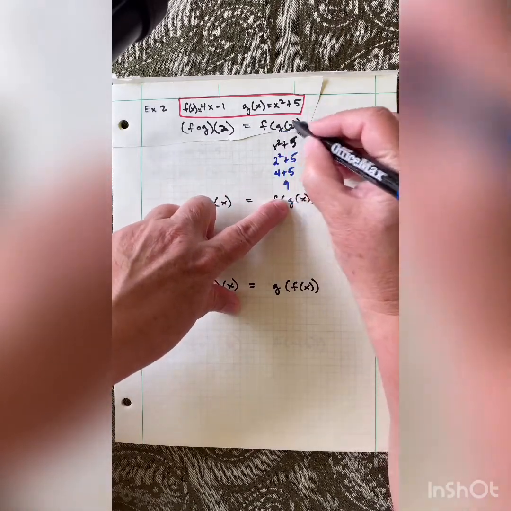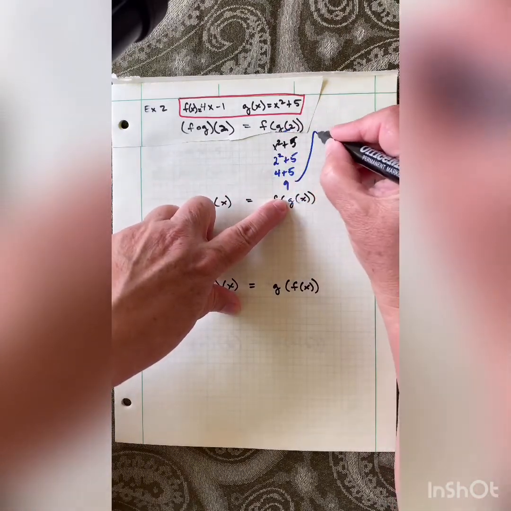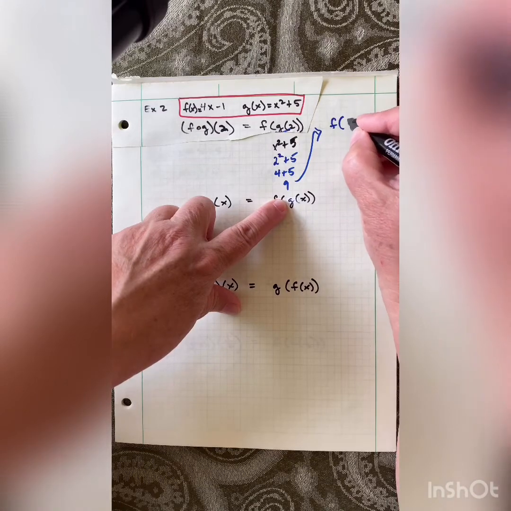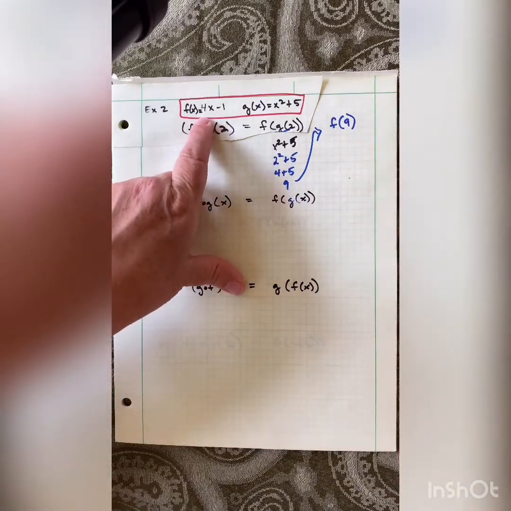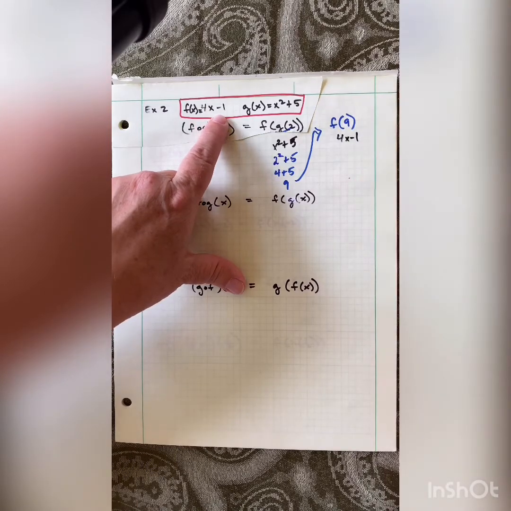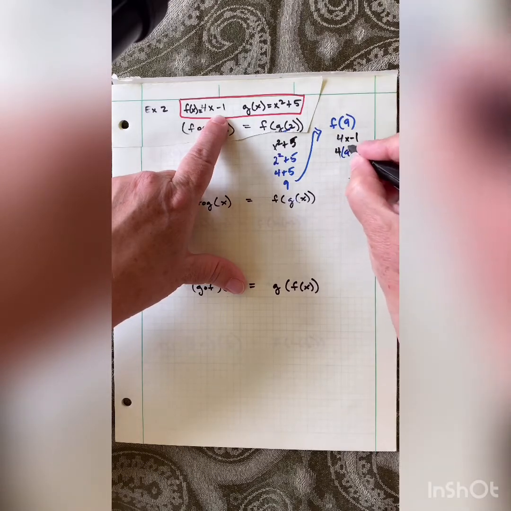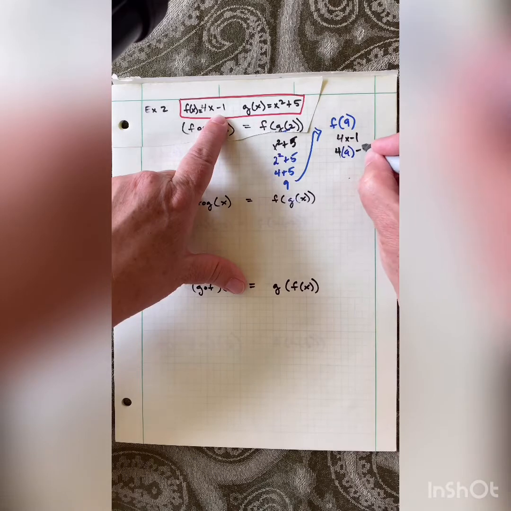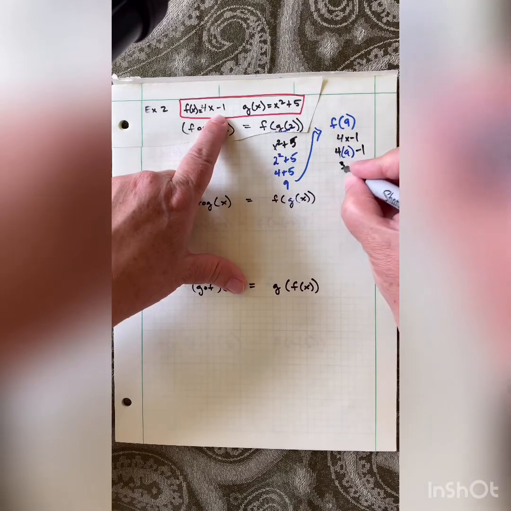Okay, this equals 9. So I'm taking that up there and I'm going to say that's f of 9. Go find your f now. That's 4x minus 1. Every time you see an x, you're putting in a 9. So I got 4 times the 9, then minus 1. So that's 36 minus 1, which gives me 35.